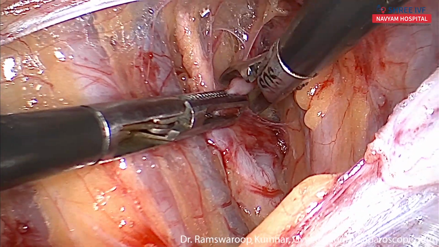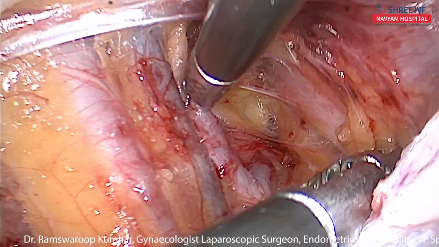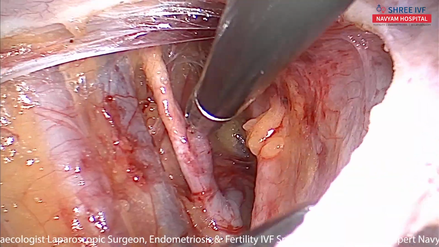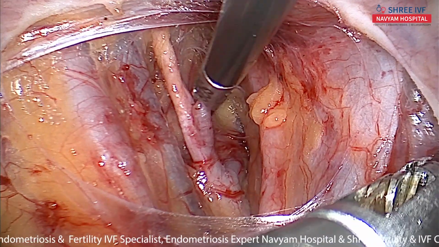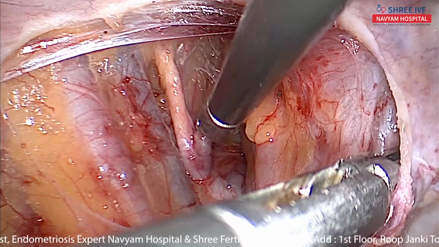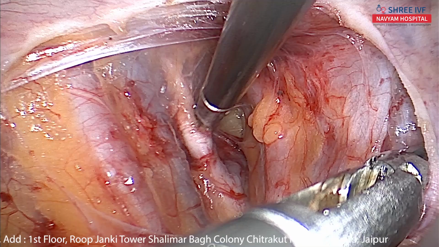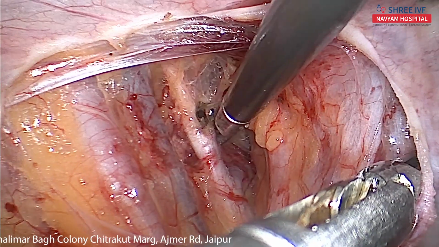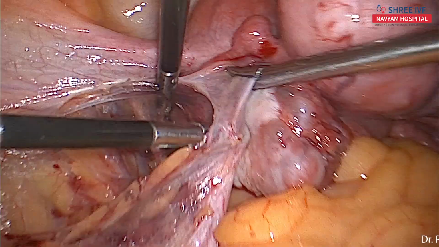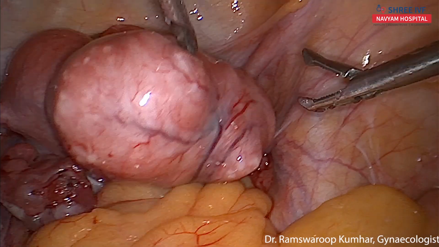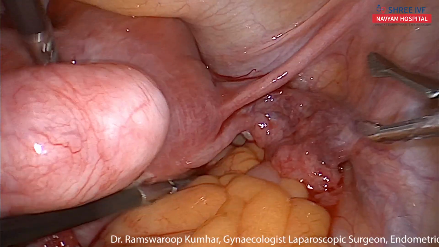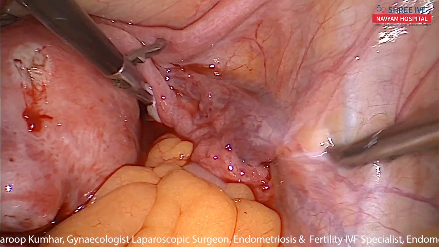Now we will just coagulate it, and the ureter is in our vision. Okay, the ureter is going well, and we will coagulate it. We will just coagulate it, and no need to cut it. This is done. Now this process will be repeated on the other side.